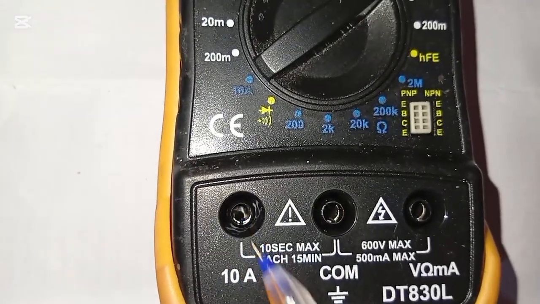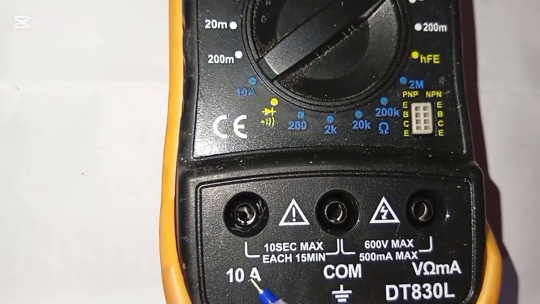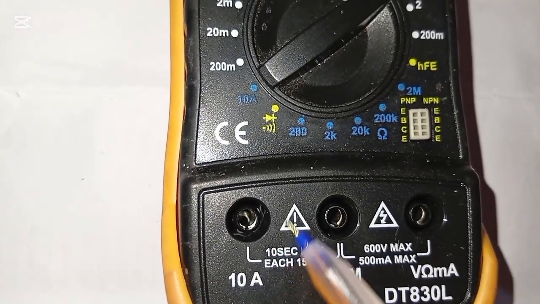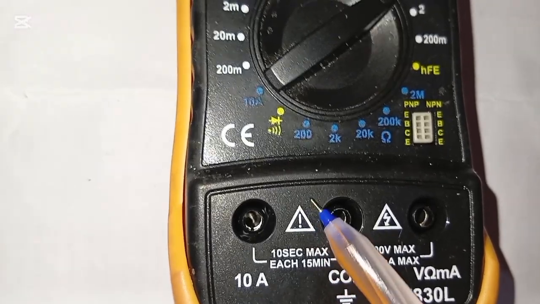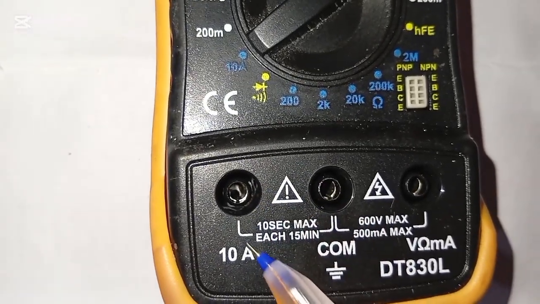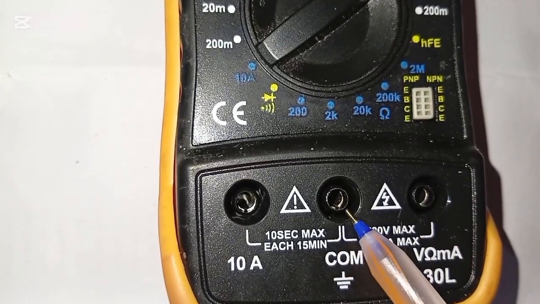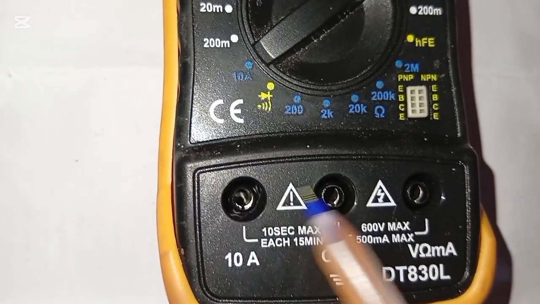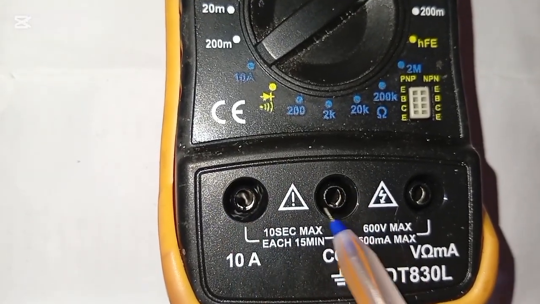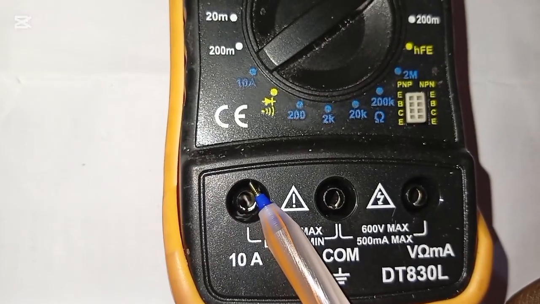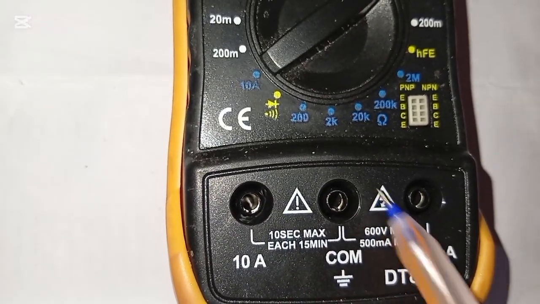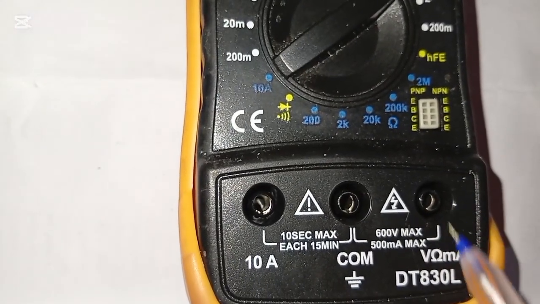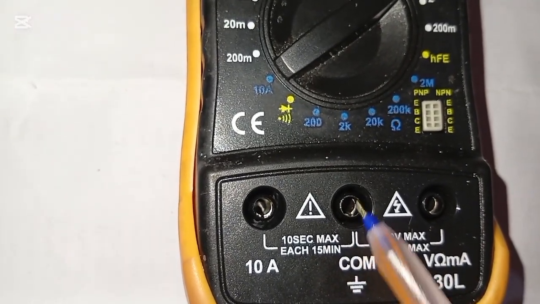Then we have 10 amps here. This jack is used for measuring large current, typically those exceeding 200 milliamps up to 10 amps. So you can measure up to 10 amps. So you will connect the black here at common and the red at 10 amps. So measuring large current is between common and 10 amps. Measuring voltage, resistance, continuity, small current, capacitance is between this and common.